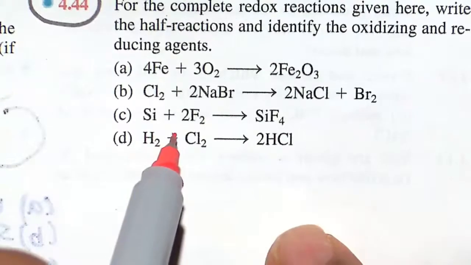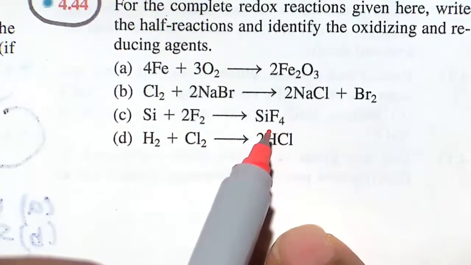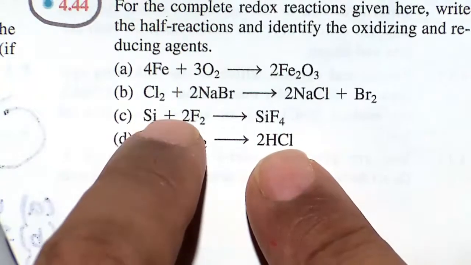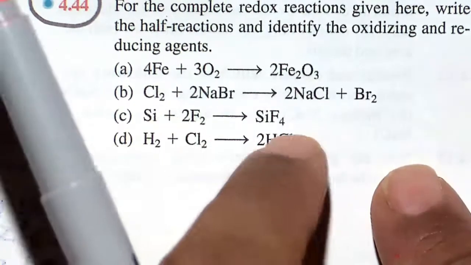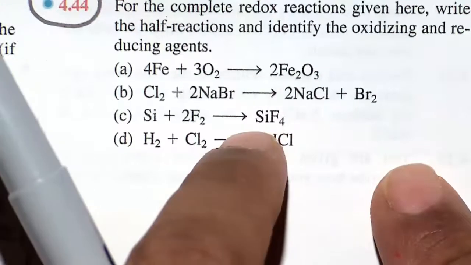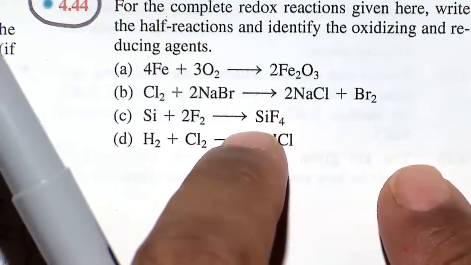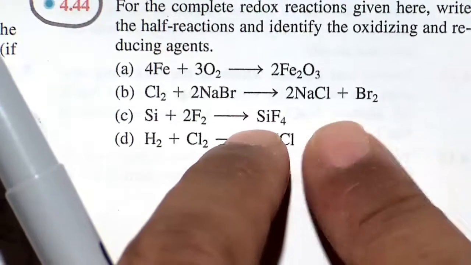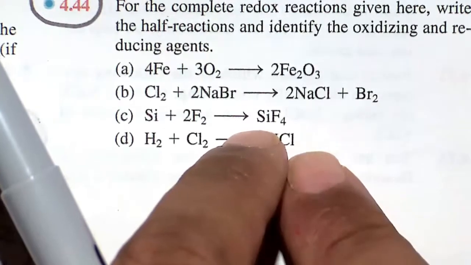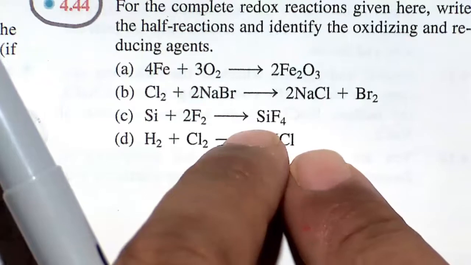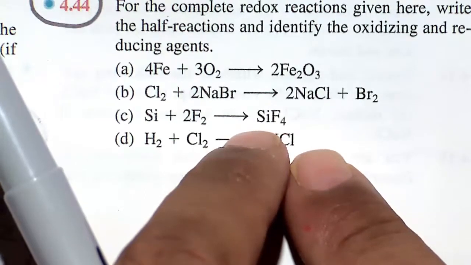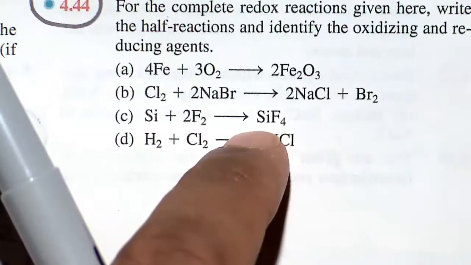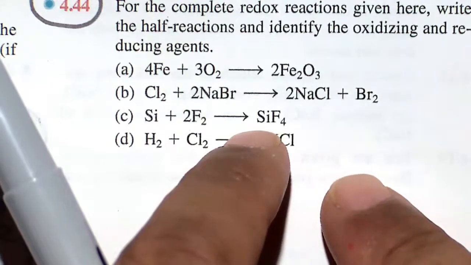Alright, silicon plus 2F2 goes to silicon tetrafluoride. This has a charge of 0. F2 has a charge of 0, but this is kind of a weird one because silicon actually is kind of on the wall between ionic and covalent because silicon is a metalloid. So even though silicon tetrafluoride is covalent, it does have an oxidation state.